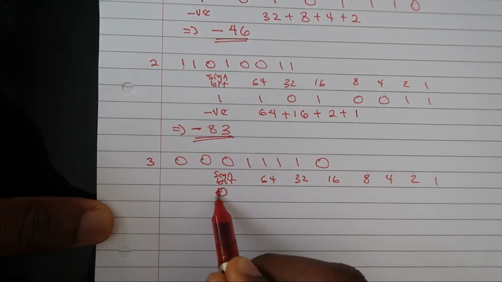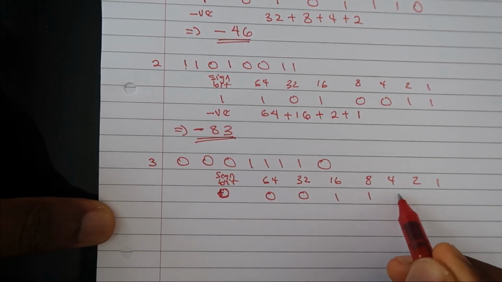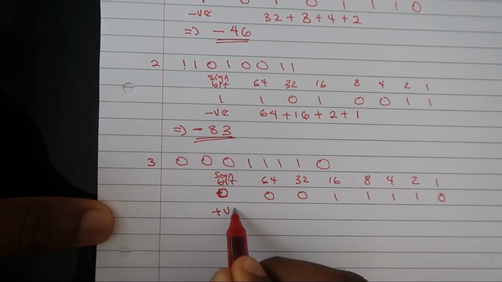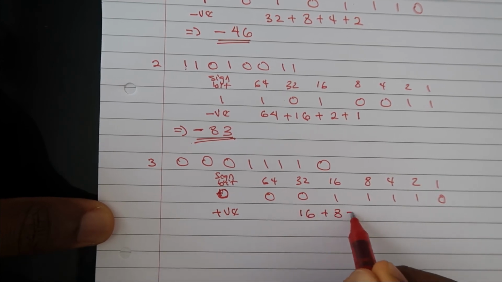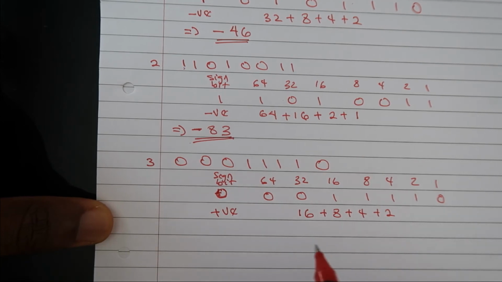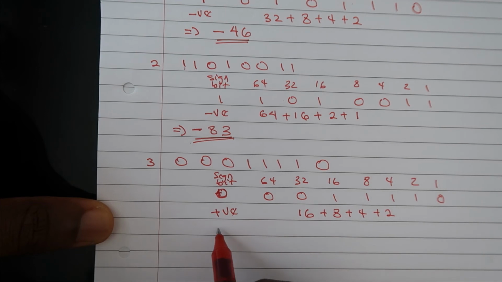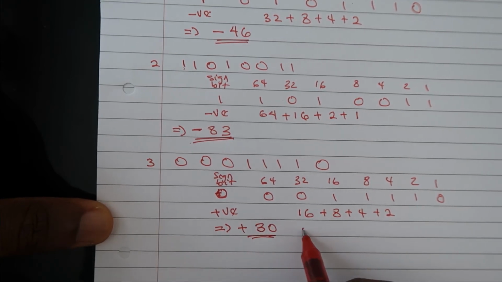Let me write it down underneath here, so I know we have 0 0 0 1 1 1 1 0. I know it's a positive number there, and I know we have 16 plus 8 plus 4 plus 2. And if we add all of this together, we will get plus 30, or you can just say 30.